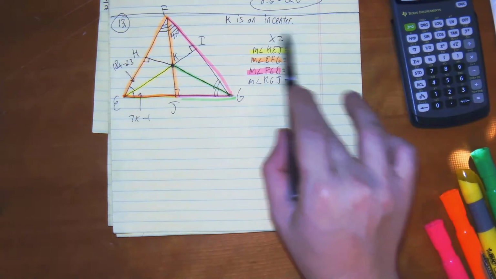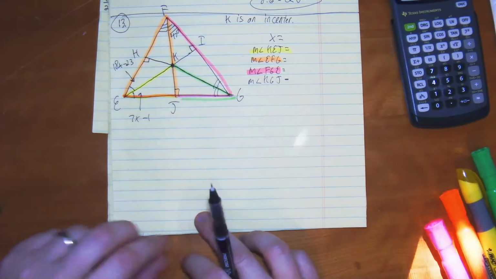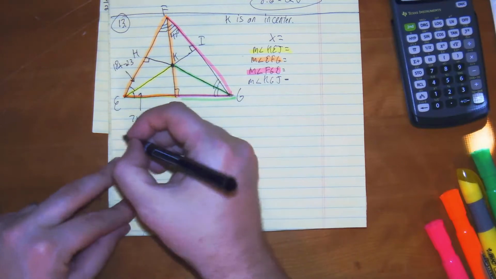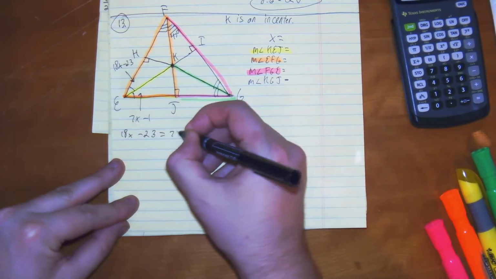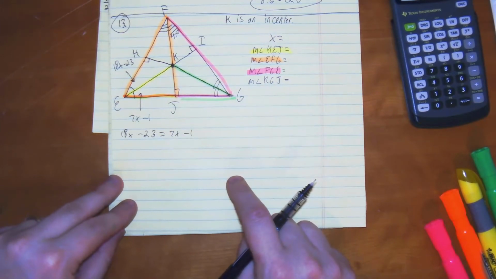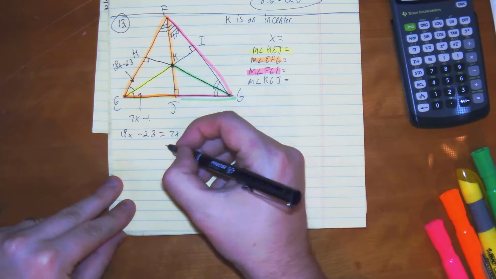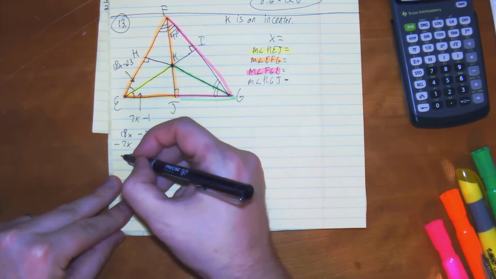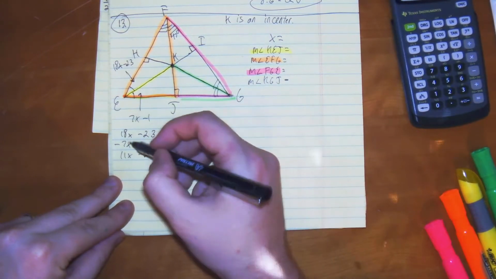The first thing right about now, I'm going to try to find X. X will be pretty self-explanatory once you see it. Angle bisector, equal those out. So we have 18x minus 23 equals 7x minus 1. From here, I want to combine coefficients. 18 is bigger than 7, so I'm going to subtract 7x from both sides. So we get 11x minus 23 equals negative 1.